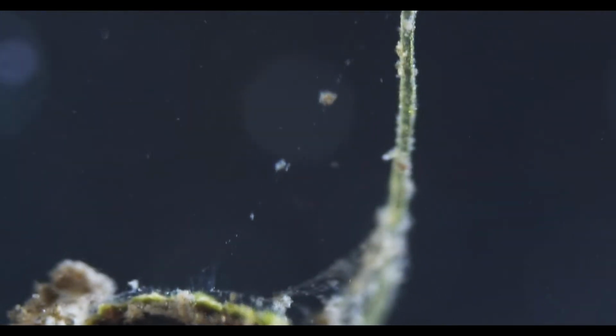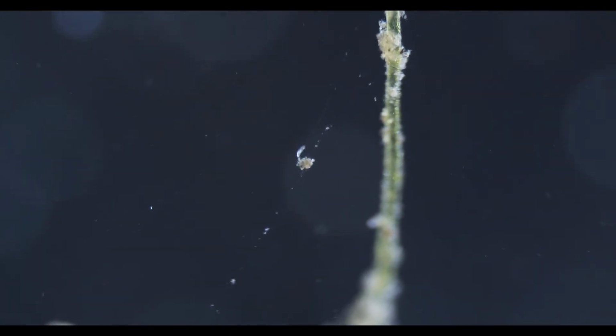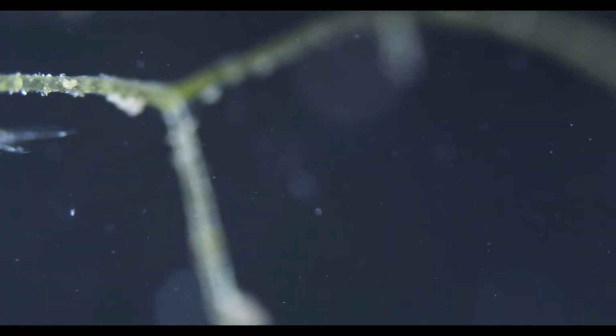What's that? A rotifer? Small rotifer? Can you focus? Teeny tiny rotifer. Ah, that's true, yeah. I mean, there's those.